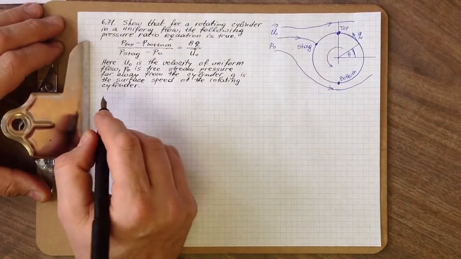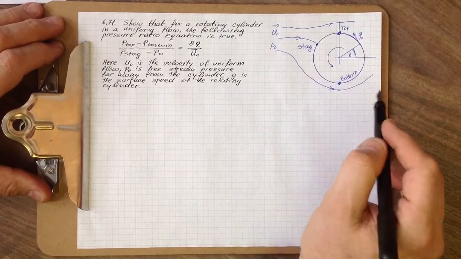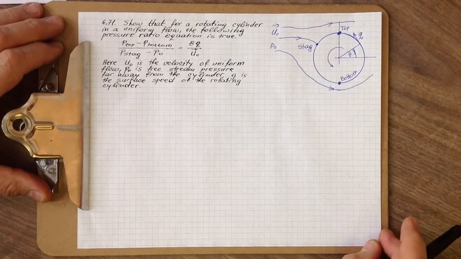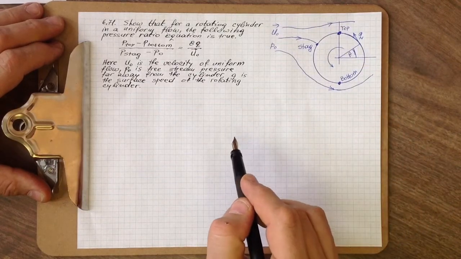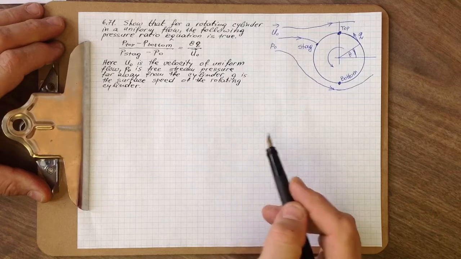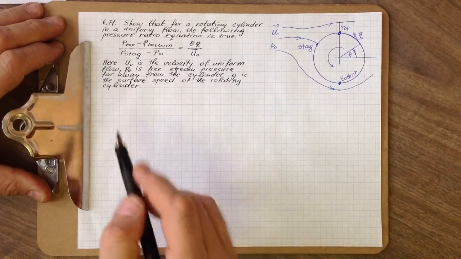So we can express, this is the problem with potential irrotational flow, regardless of the fact the cylinder actually rotates. So we can use the strong form of Bernoulli equation at all points of the field.